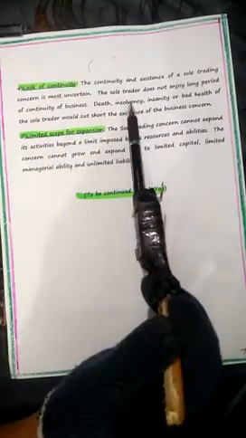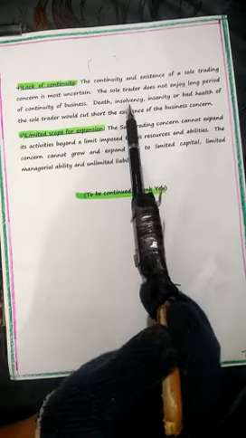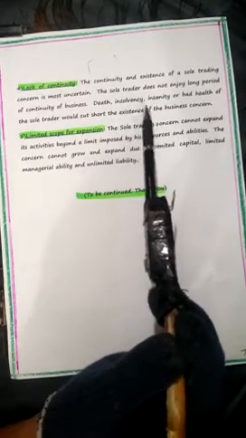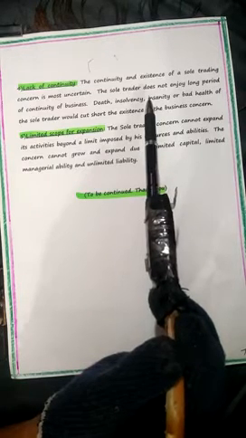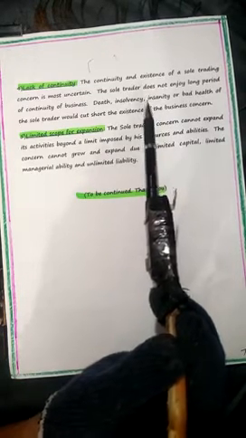Death, insolvency, insanity. What is insolvency? I told you earlier you heard the word bankruptcy, pauper. That means you're not able to pay back the debts. Insolvency means you're not in a position to pay back the debt. Insanity means when you become a lunatic, a kind of a mad fellow. That can also happen. Insanity or bad health of the sole trader. Even the bad health of the sole trader would cut short the existence of the business concern.